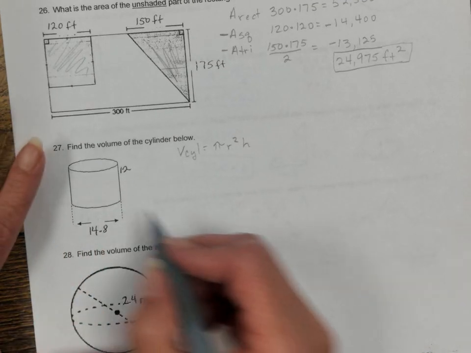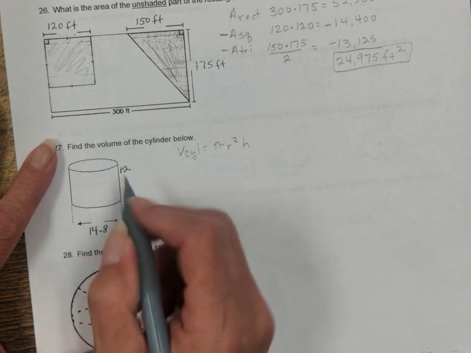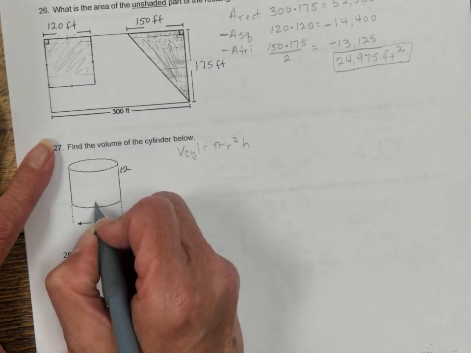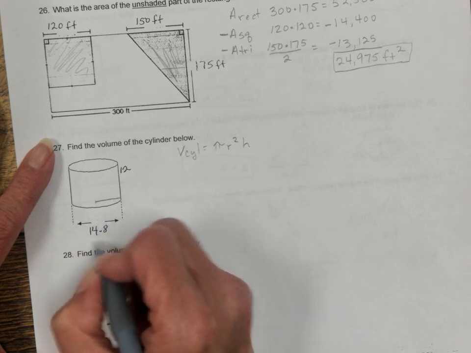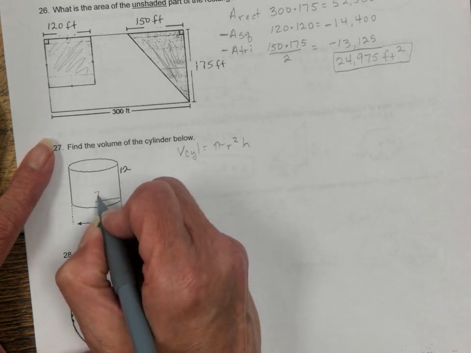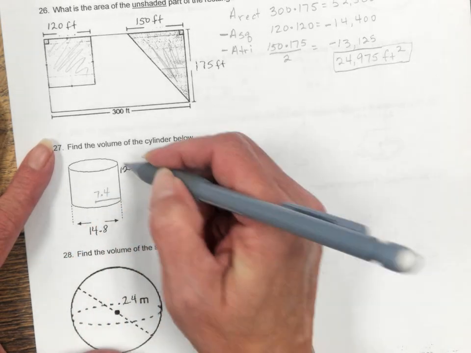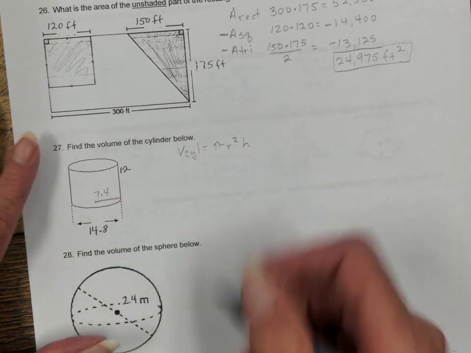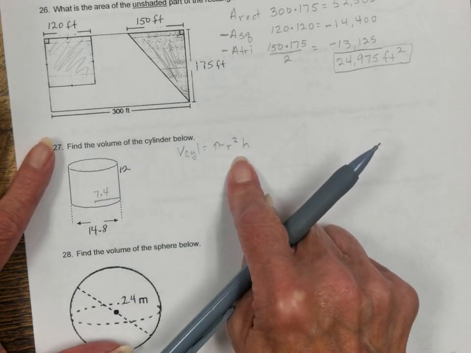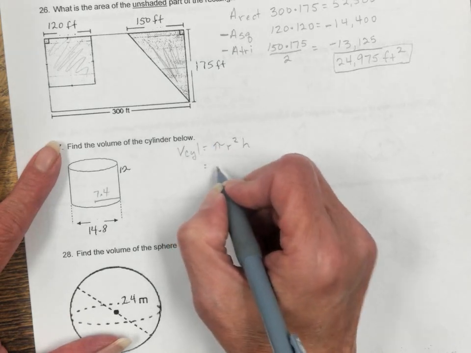Let's see. So this is my diameter, and I need radius. So from the center to the edge, it's going to be half of that. So 7.4, and my height is 12. Okay? I have all the pieces I need to fill this in.